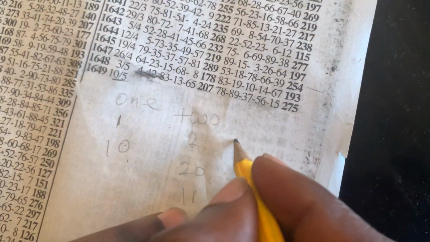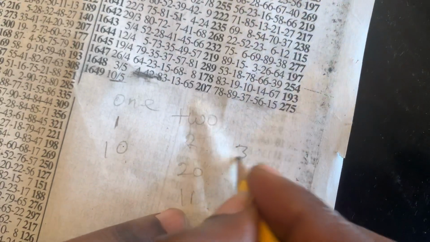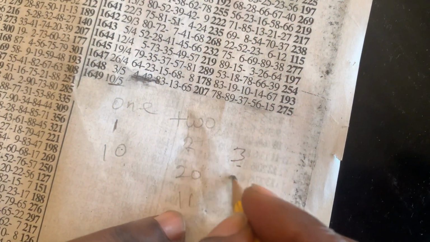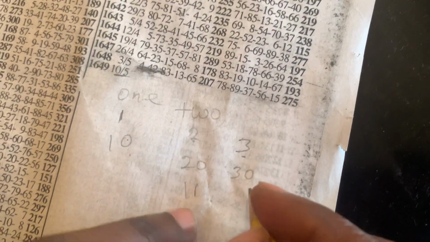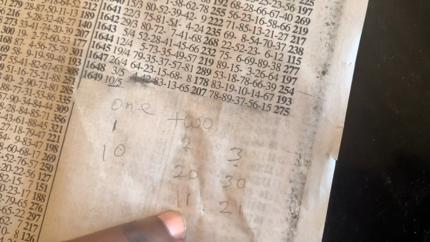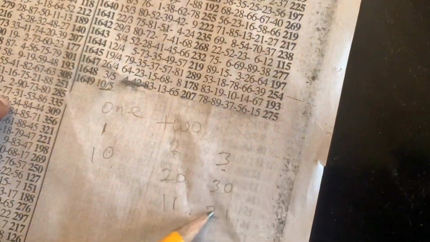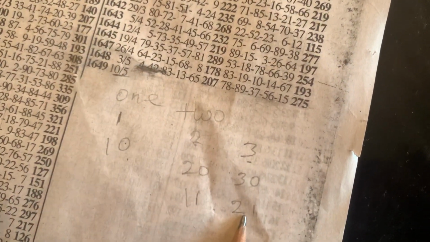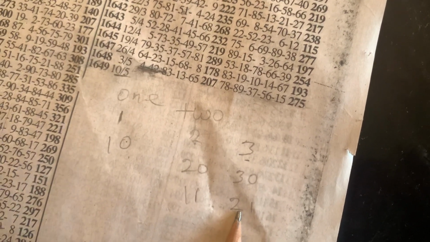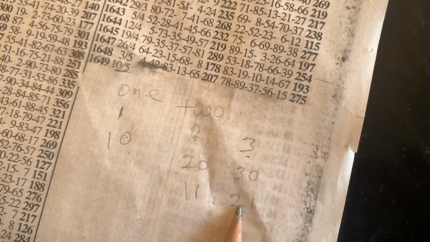When we come to group 3, we have single 3, we have 30, we have 21. These are just examples. For winning numbers, most of the lotteries we draw from single 1 to 90.